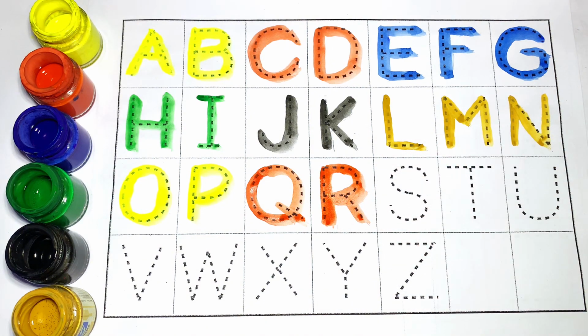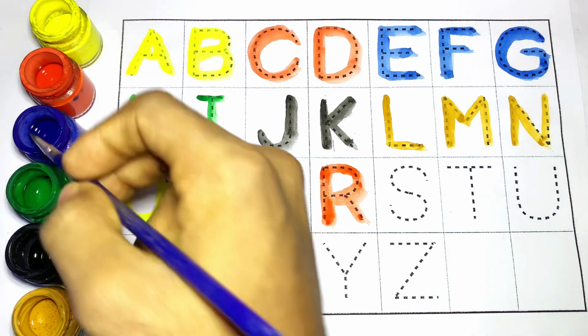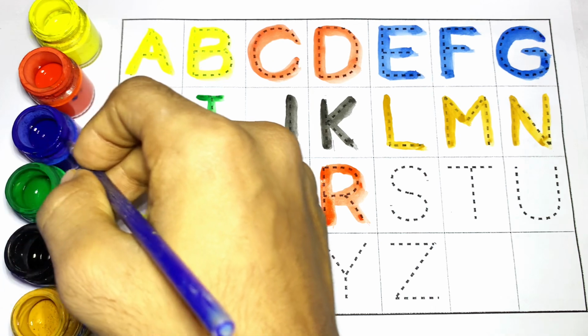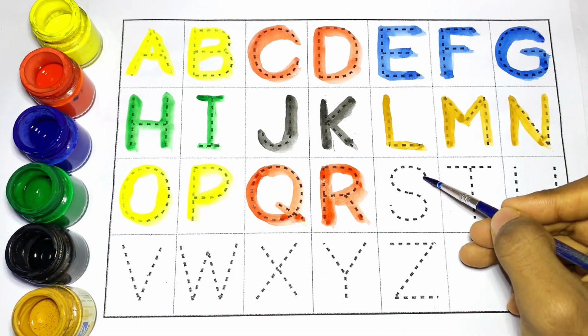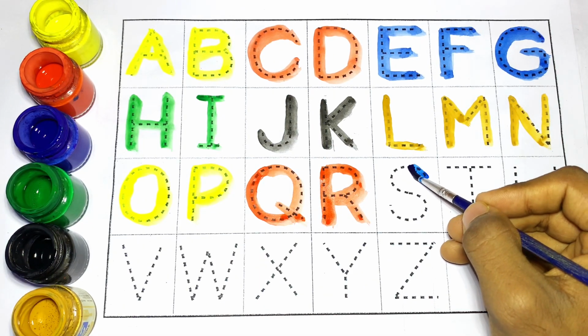Kids, now draw S. S for Sun. The alphabets of S. And use blue color.